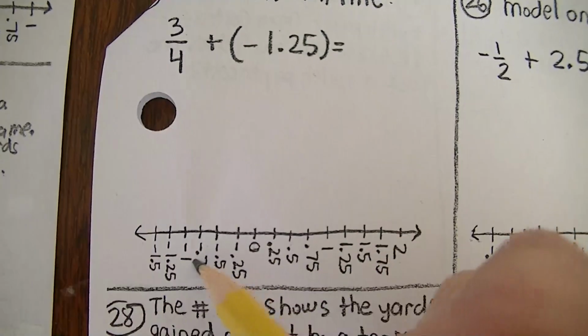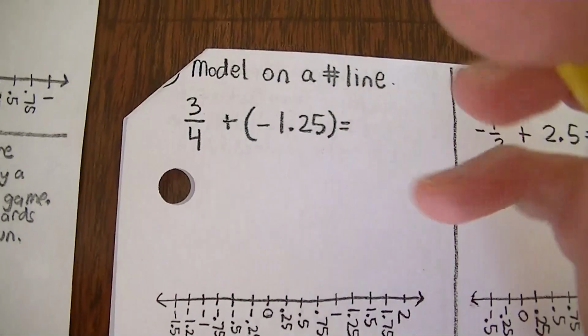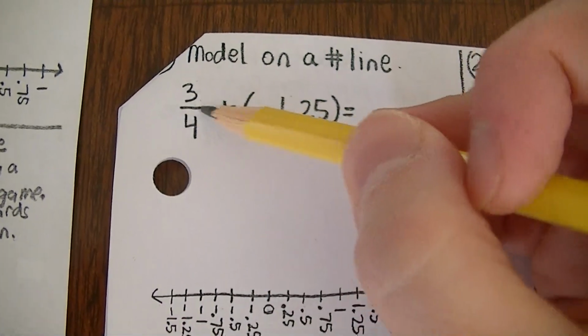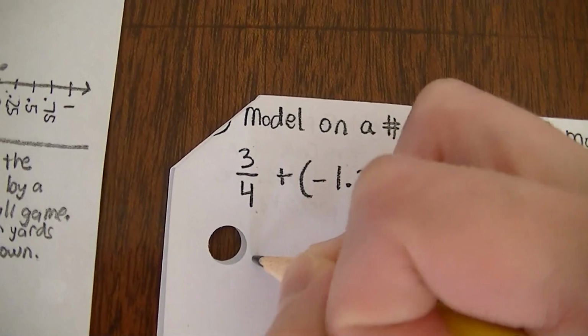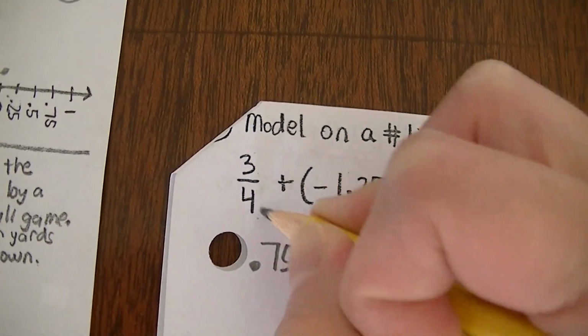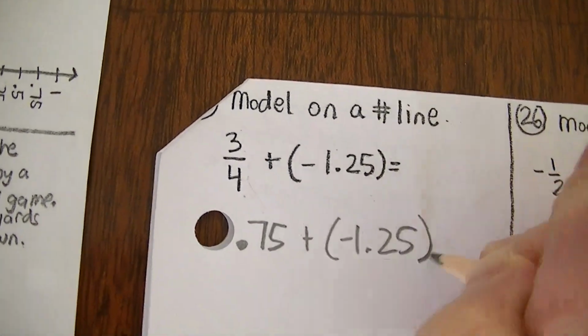So I see right here the number line's all in decimals. I got a fraction and then a decimal right here. So using your number sense, 3/4, 3 divided by 4 is 75 hundredths. So I'm going to just go ahead and convert that to its decimal equivalent, okay? And then keep everything else the same. And now I'm going to model this.